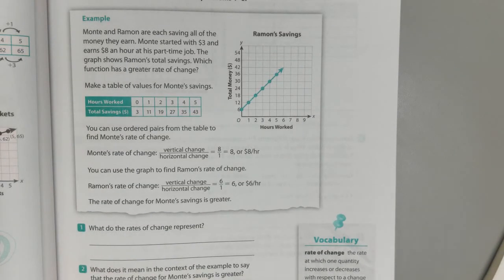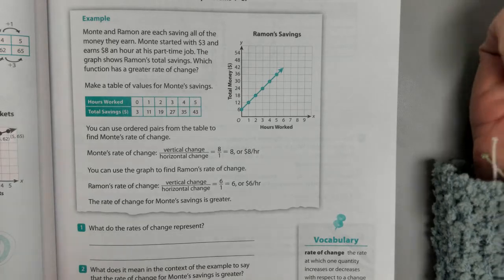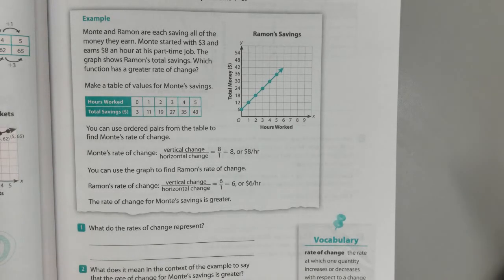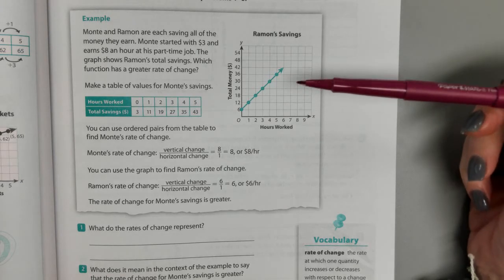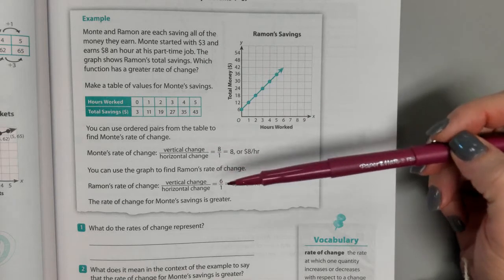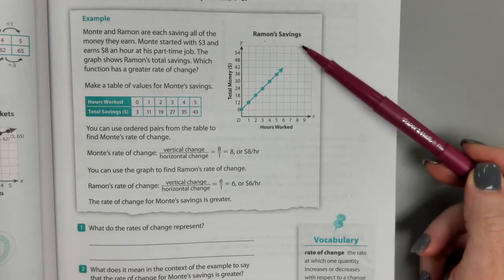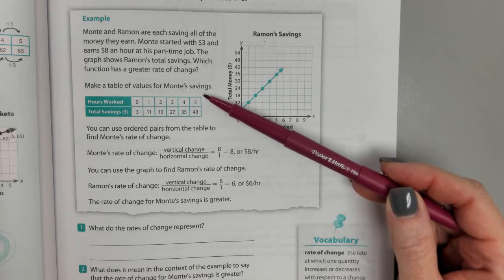So it says Monty and Ramon are each saving all the money that they earn. Monty started with $3 and earns $8 an hour at his part-time job. The graph shows Ramon's total savings. Which function has a greater rate of change? All right, so it tells you right here, this is Ramon's savings. It says make a table of values for Monty's savings.